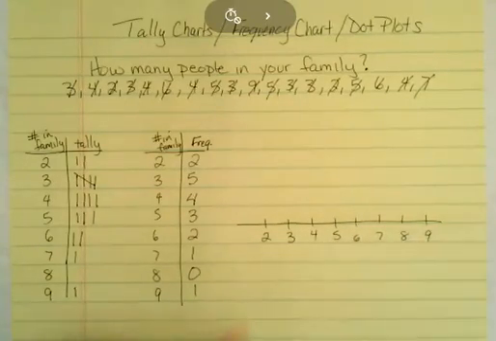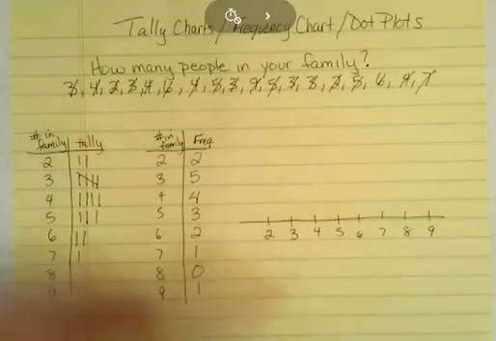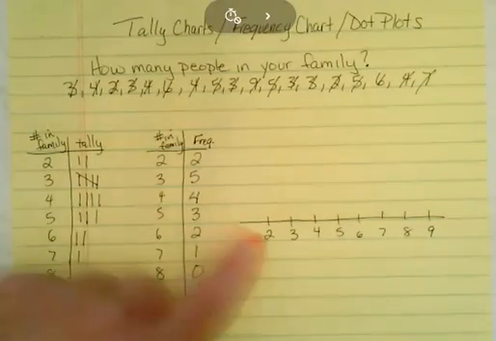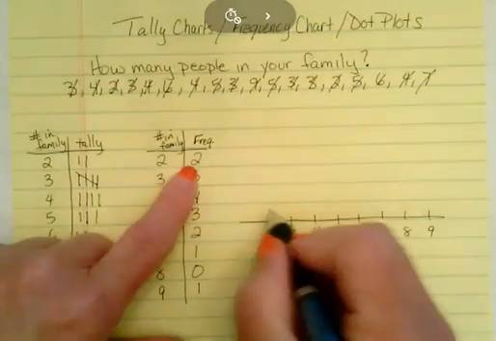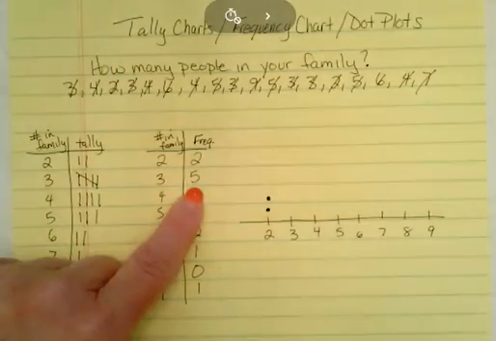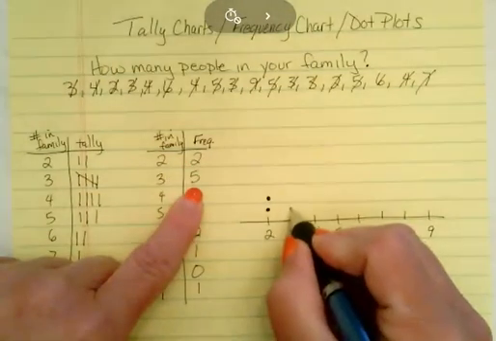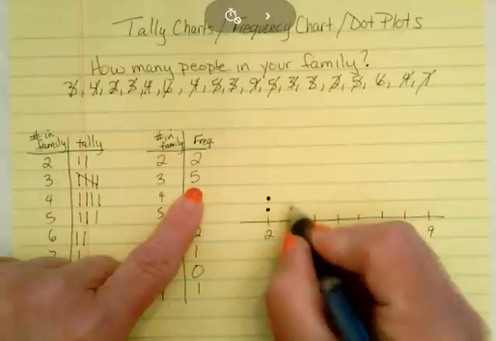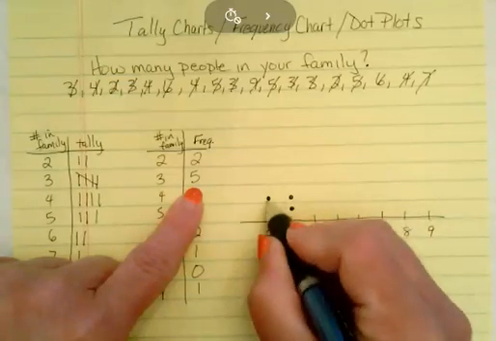Okay, and so for the dot plot, you're just going to use dots for these numbers over here. So for 2, there were 2 people that had 2 people in their family. Okay, the next one, 3, there were 5. So when you make your dots, you want to try to make them exactly the same. So here's my next one. It should go in the same order there.